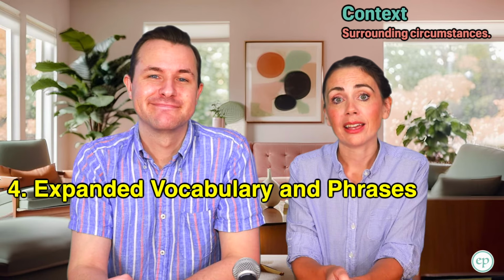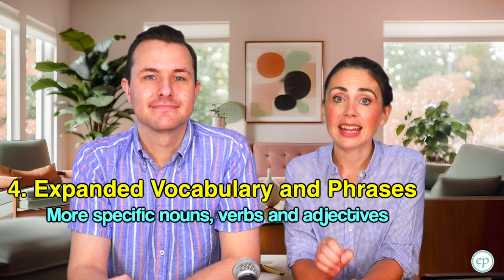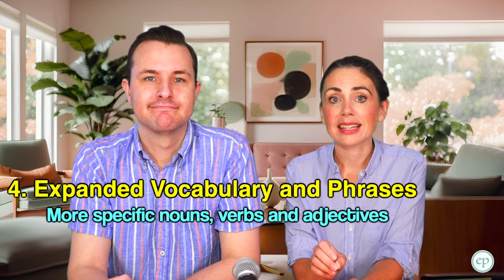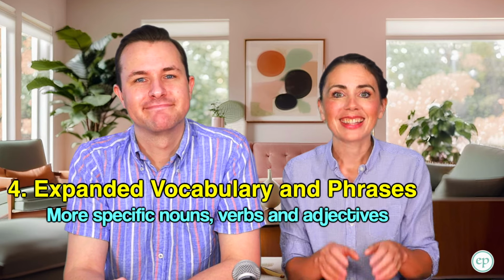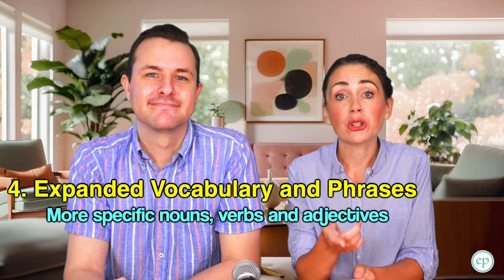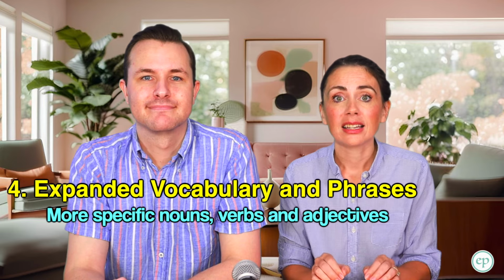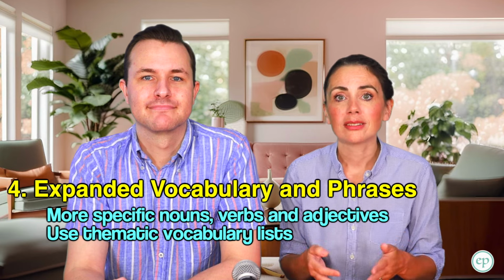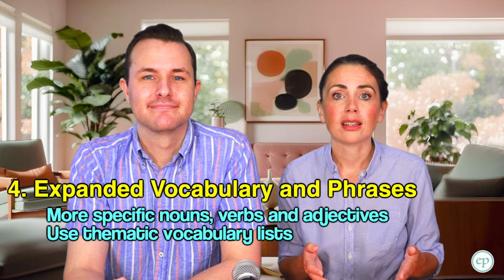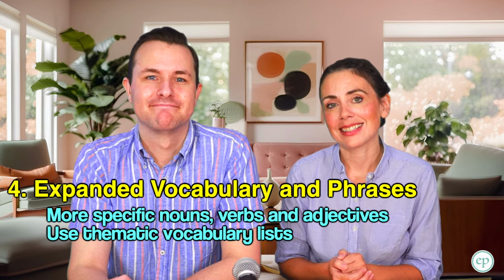Expanding vocabulary beyond the basics involves learning specific nouns, verbs, and adjectives related to your interests or daily life. This targeted approach enhances your ability to express yourself more precisely. Imagine learning words like computer, cook, excited, or nervous, words that directly relate to your experiences and needs.